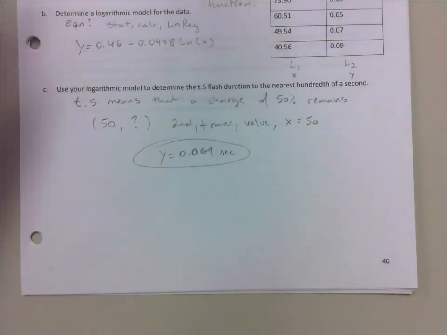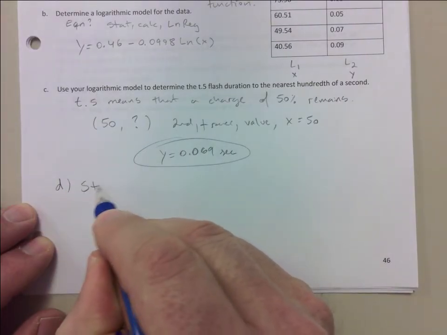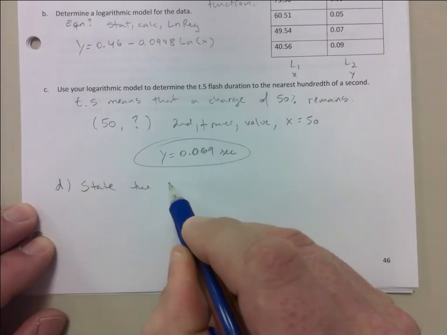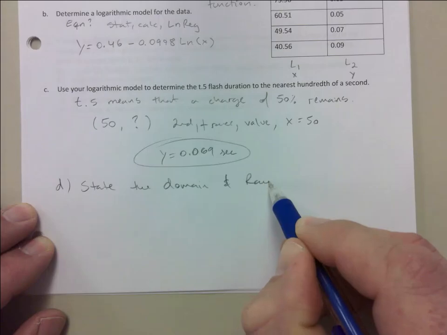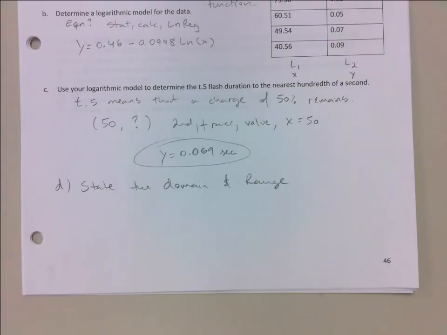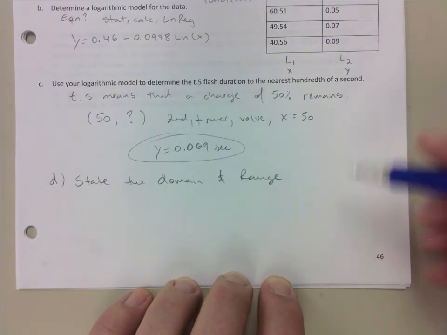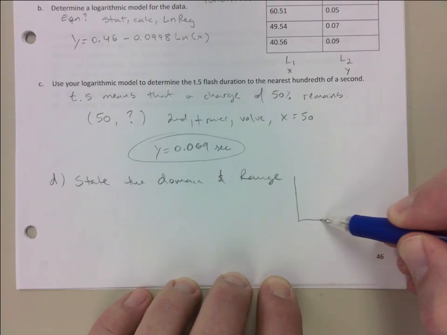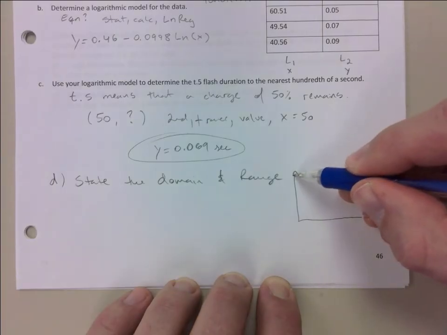And a question wouldn't be complete without domain and range. I would strongly encourage you, if you don't have a diagram on your paper, to make one real quick, right? Where this represents the charge and this represents the time.